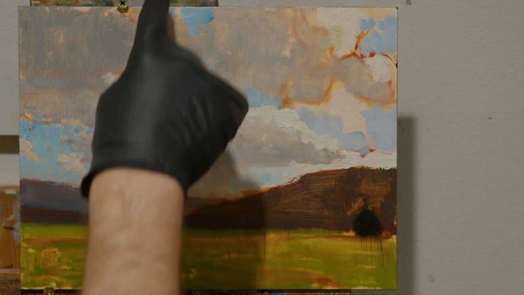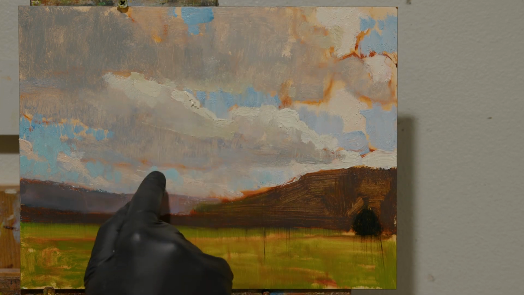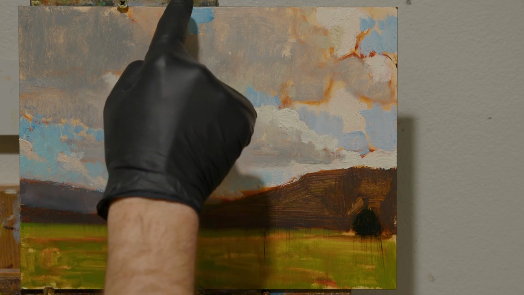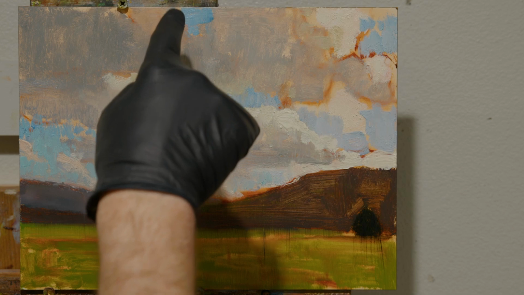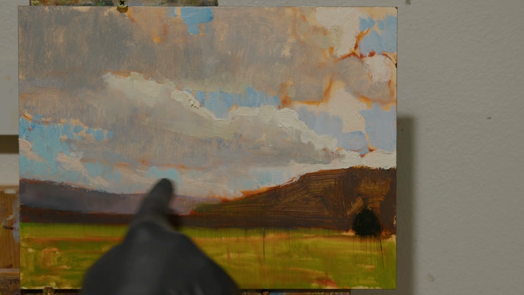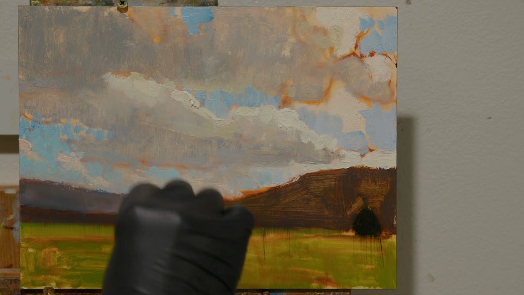Also, there's a gradient from darker blues to warmer, almost greens down near the horizon. So we come down from the zenith, which is up higher than we can see in this picture, but the higher parts of the sky, the blue, get warmer and lighter as they come down toward the horizon. So that's another gradient that we have there.